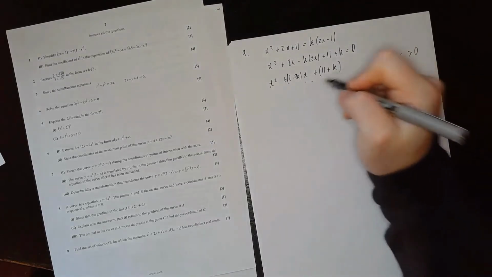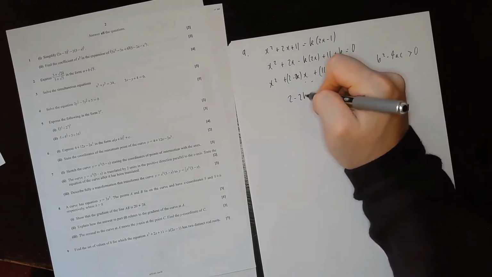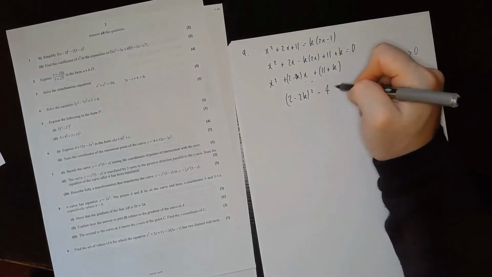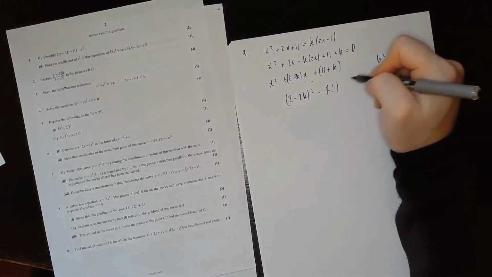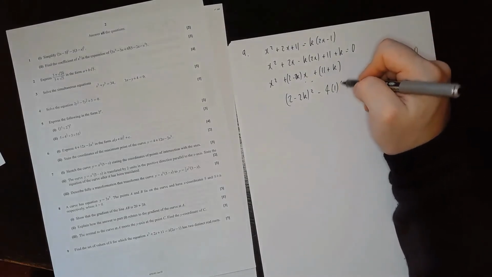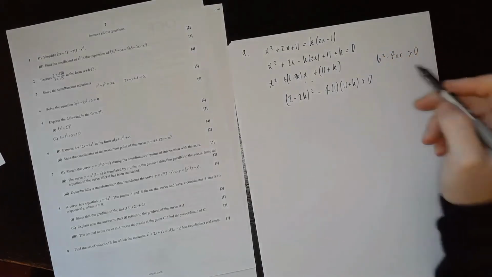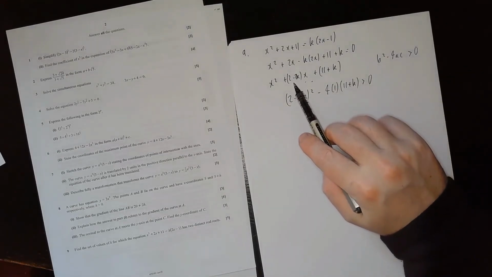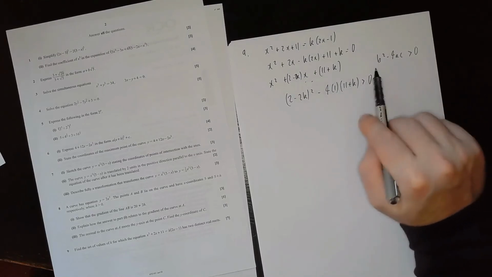So if we square b, minus 4, a is 1 because we've just got x squared, c is 11 plus k, that must be greater than 0. So we've just substituted in the values of b, a and c into that inequality there.